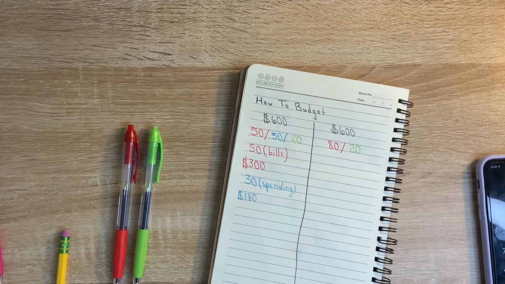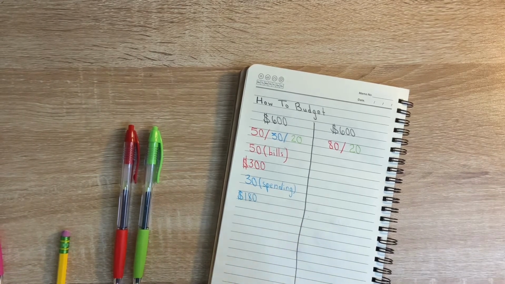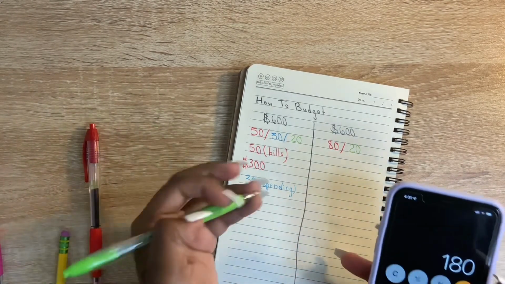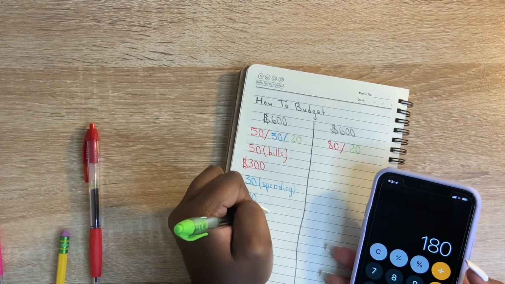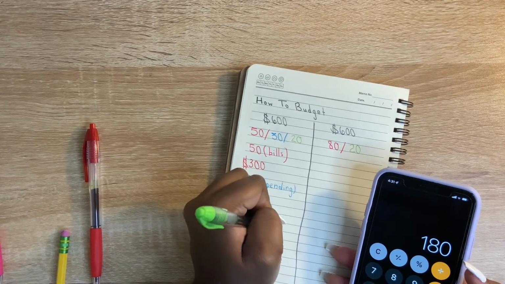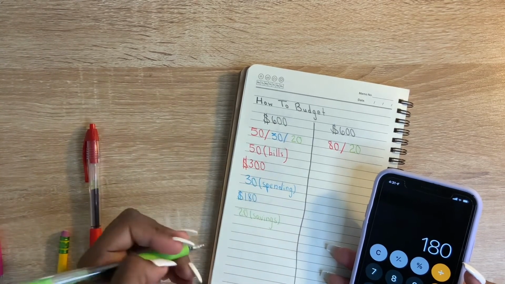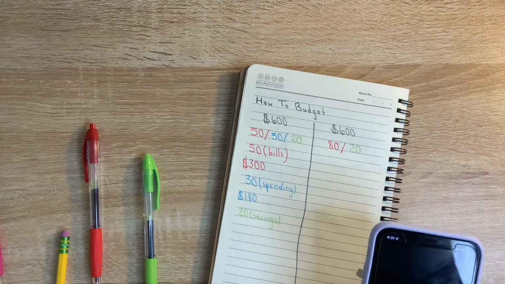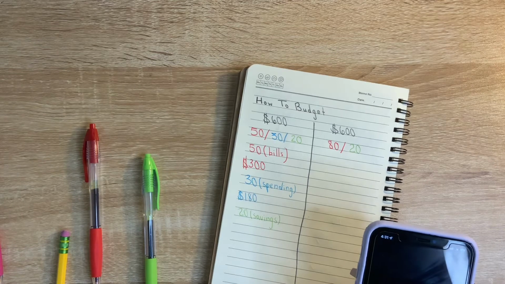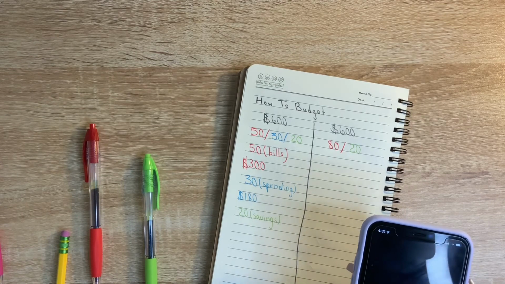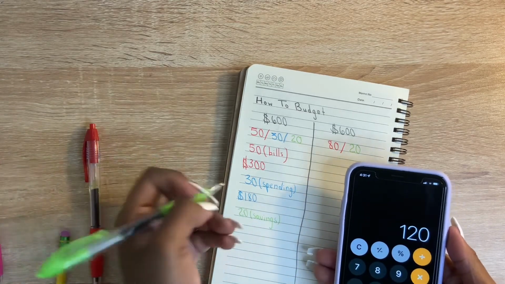See, normally what I do, I'll tell you what I do at the end. But on to the next. 20 is savings. So this is what you put away. And 600 times 0.2. Remember, move that decimal place 2 times to the left. It'll be $120.